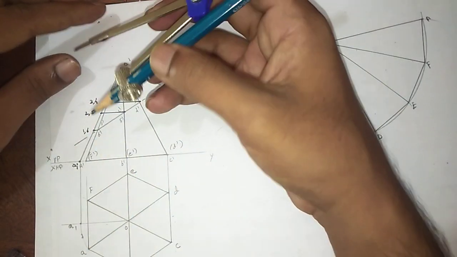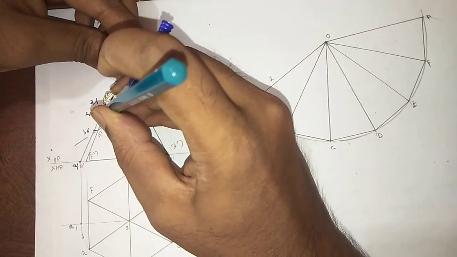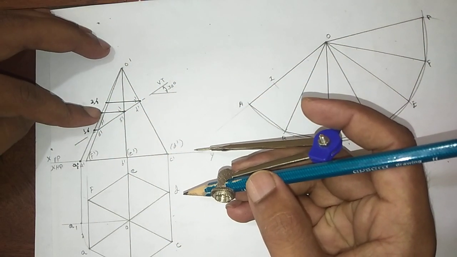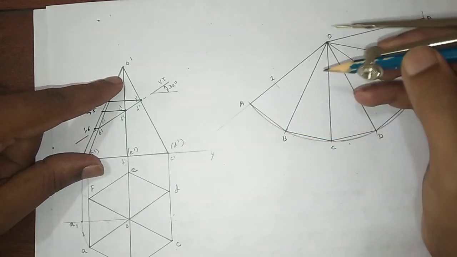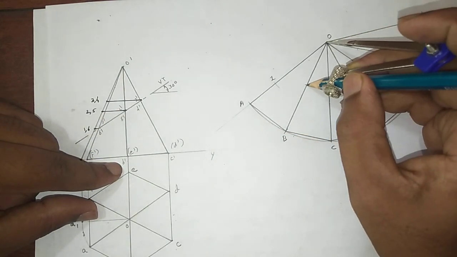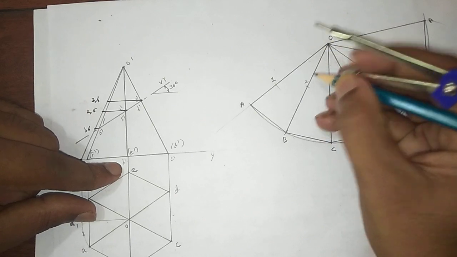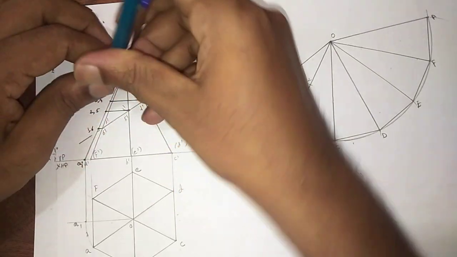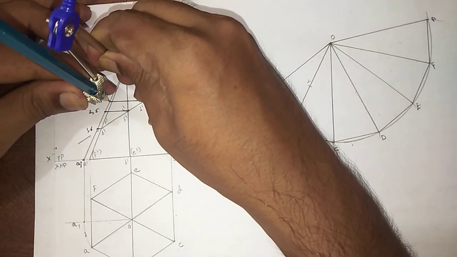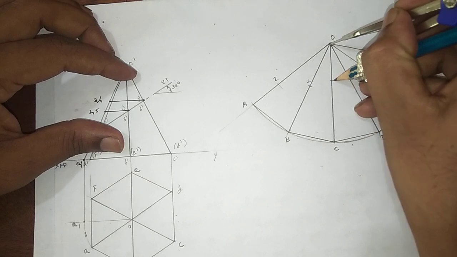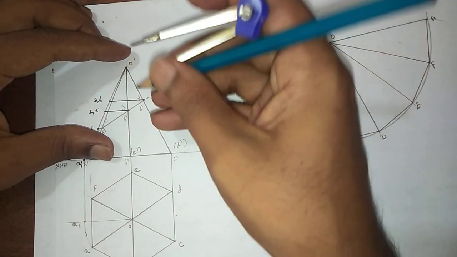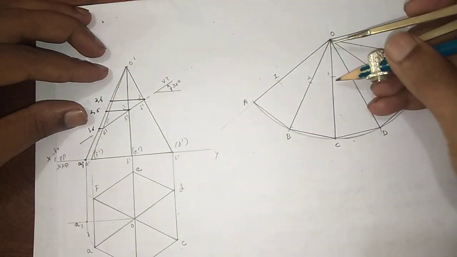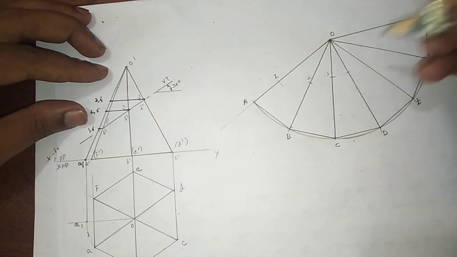And next, the second point is O and 2, up from the apex point to 2. So point 2 is located on the visible slanting edge O and B. Mark here point number 2. And point number 3 is located on the visible slanting edge O and C. So measure the distance on the true length and place the compass here. So this is point number 3. Point number 4 is located on the invisible slanting edge O and D. So the same value, measure the distance and mark here. This is point number 4.